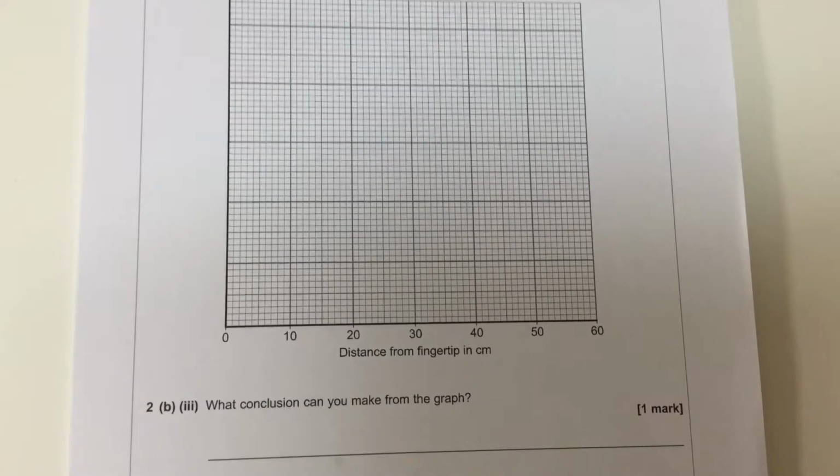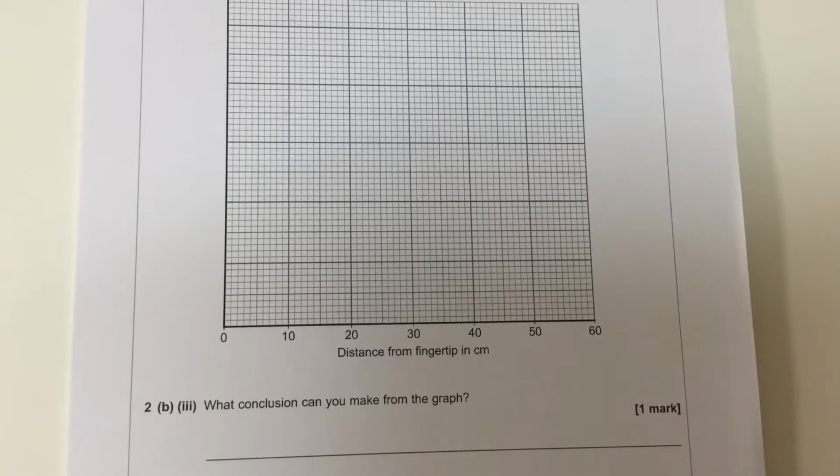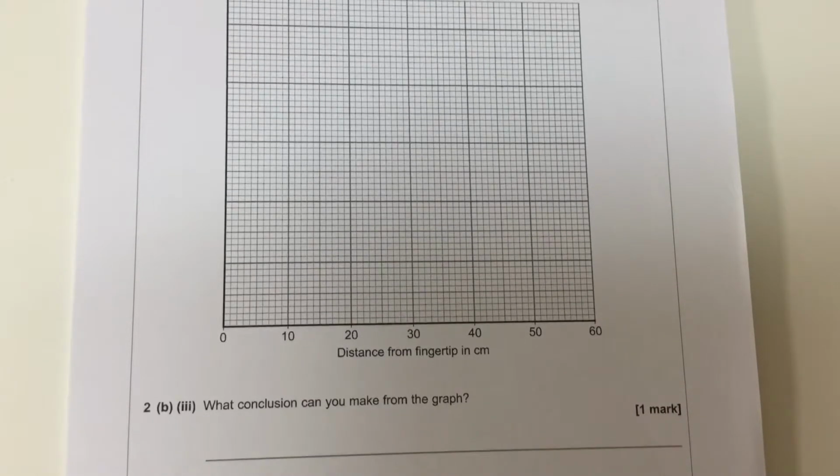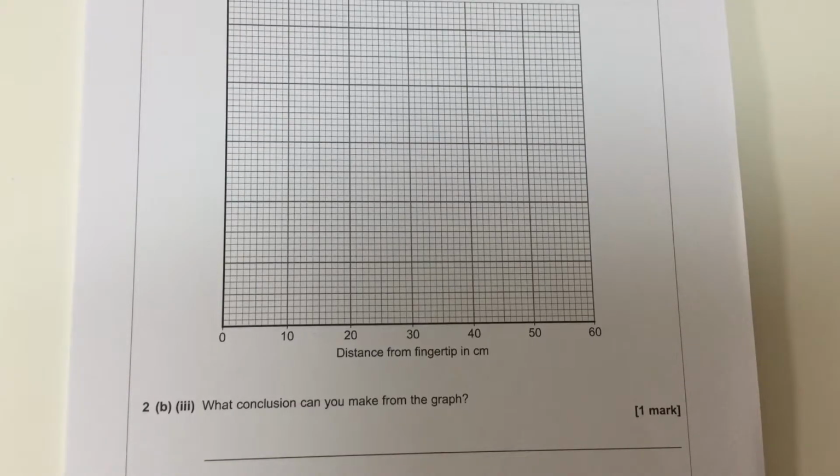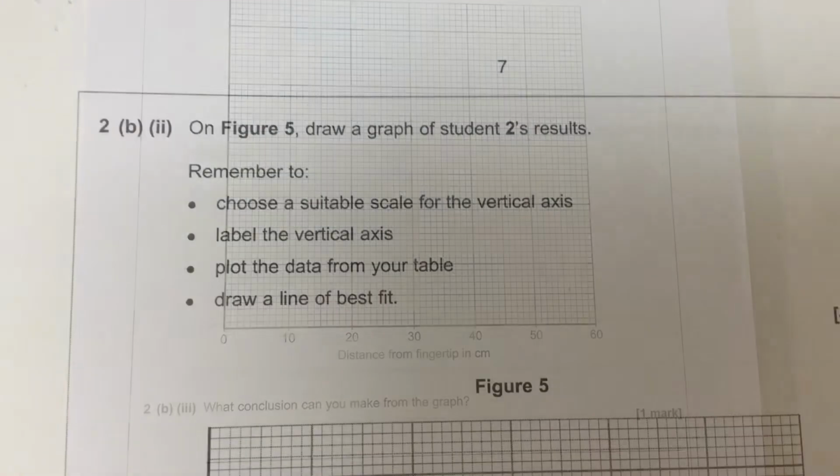So note to self, units only in the column heading. And another note about the column heading, they can't be long enough. They can very easily be too short, but they can't be too long. Okay, moving on to the graph, it says draw a graph of student 2's results.